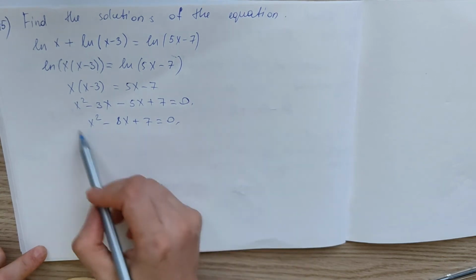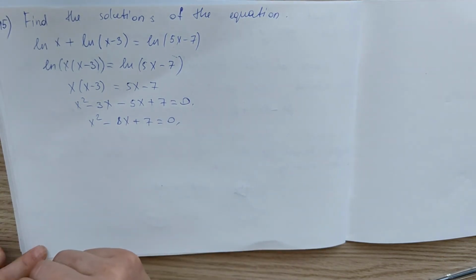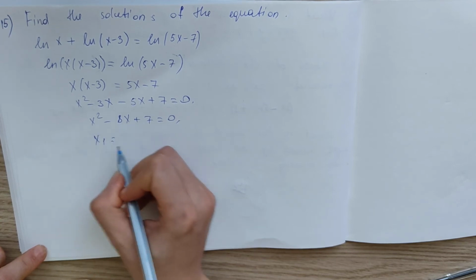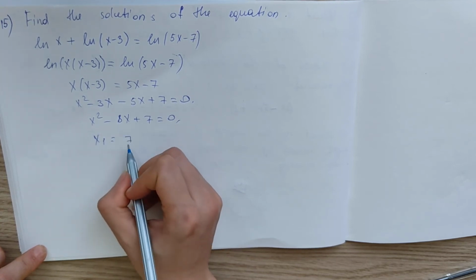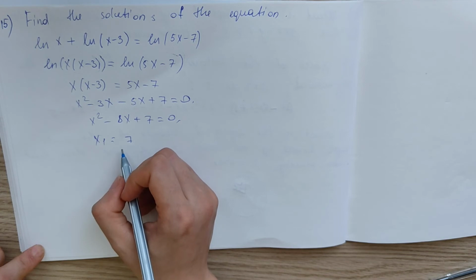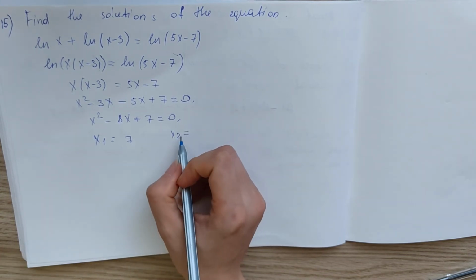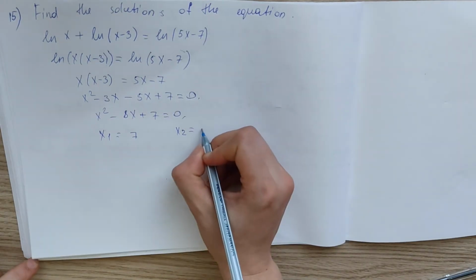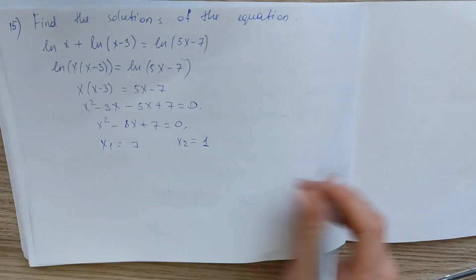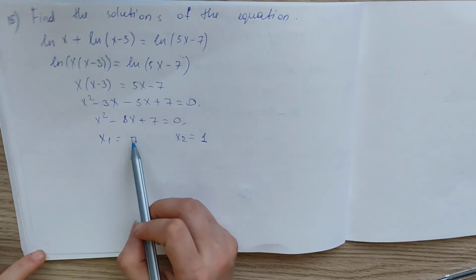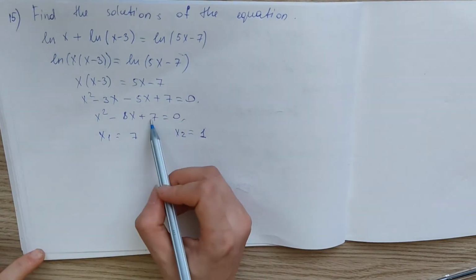If we solve this problem, we will get that x1 is equal to 7 and x2 is equal to 1. The multiplication of 7 and 1 is equal to 7.